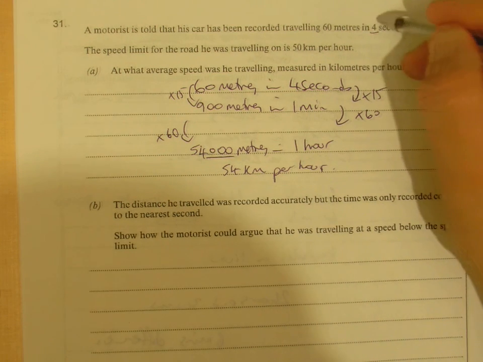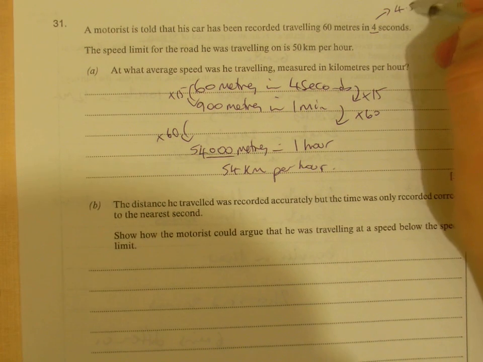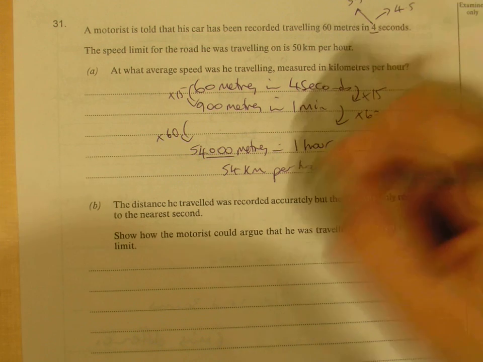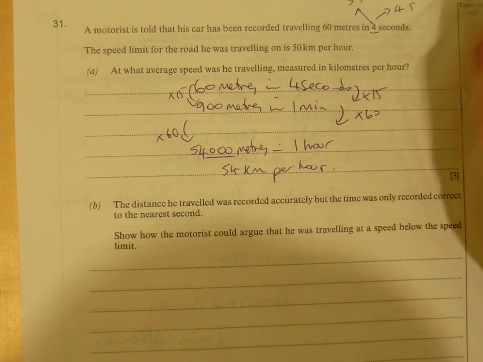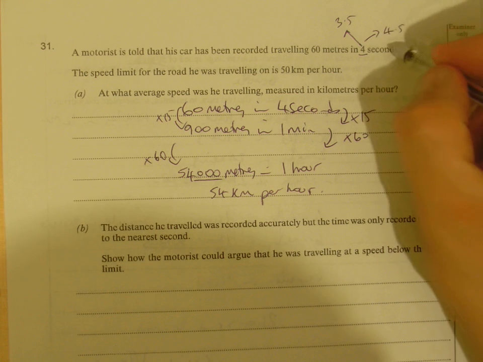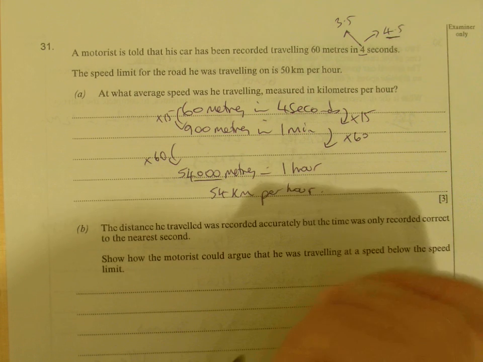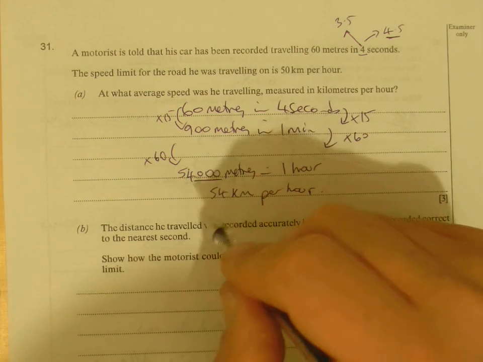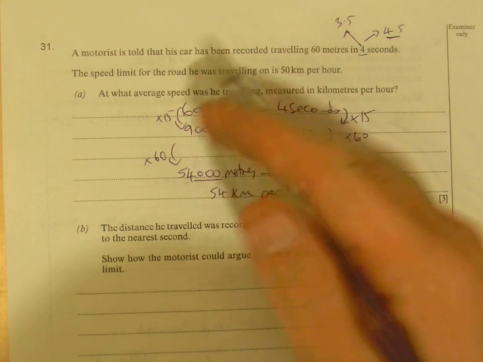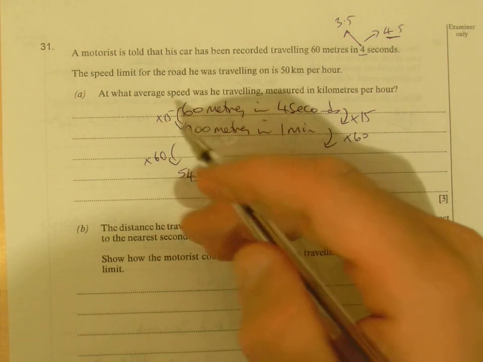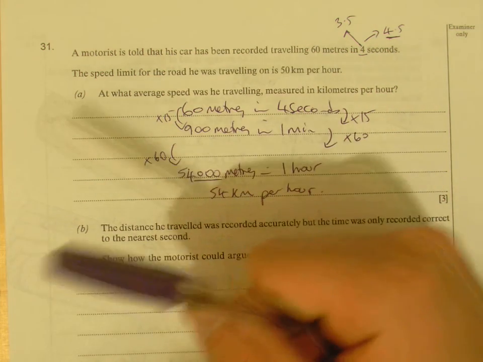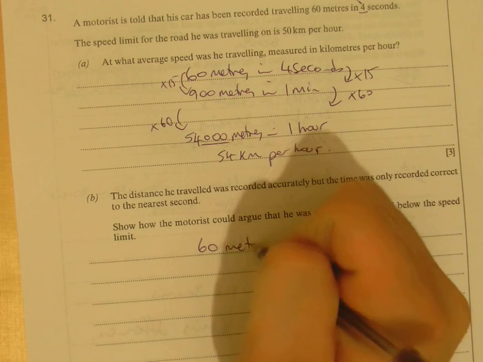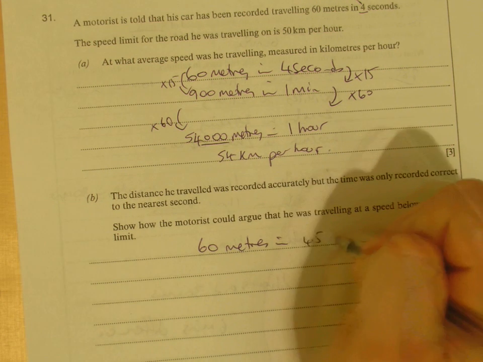Okay, so if it was near a second, it could have been up to as much as 4.5 or as little as 3.5. Now if he's trying to argue that he wasn't breaking the speed limit, obviously he would reason that the greatest time it would take him to do 60 metres, because the longer the time to do the 60 metres, the slower he's travelling. So he would argue, no, I did 60 metres in 4.5 seconds.